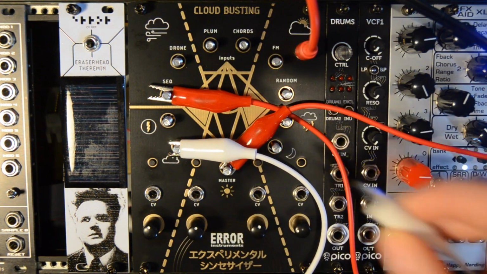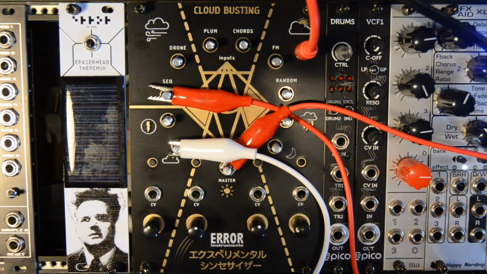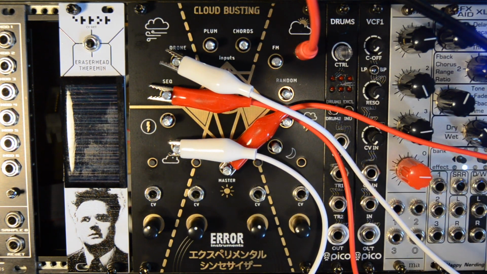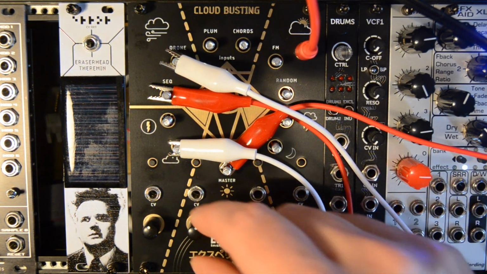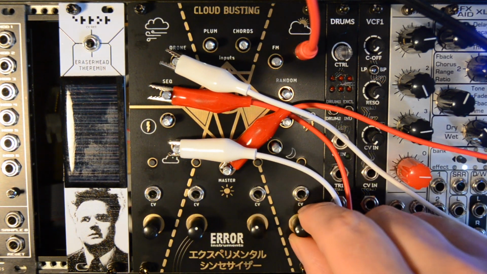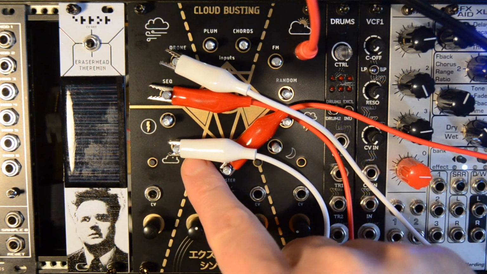It kind of gallops or swings the rhythm of the sequence. You can hear it really well when I connect the cloud to the second bolt at the top. The knobs and the buttons still do the same thing.